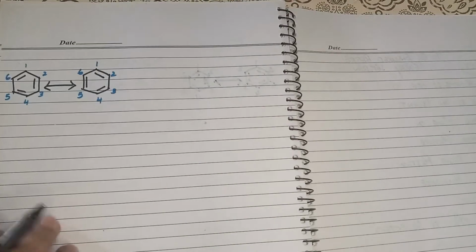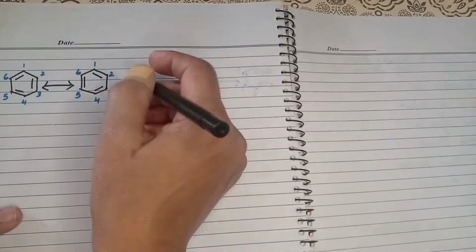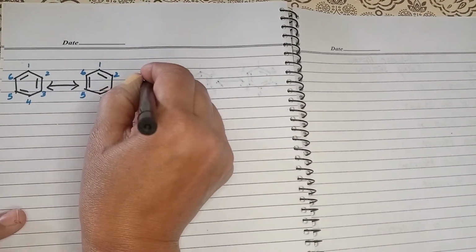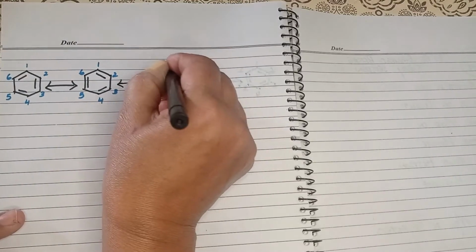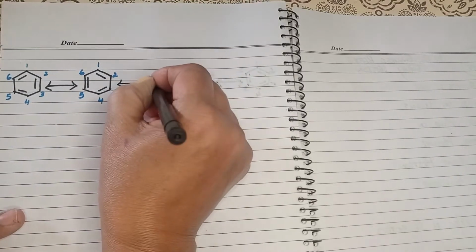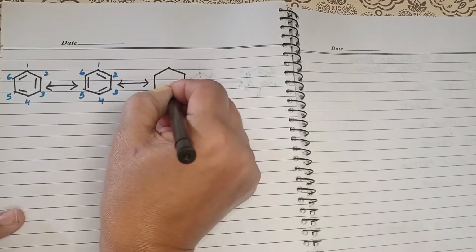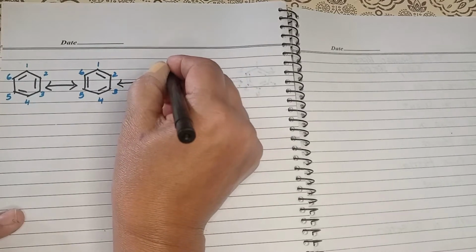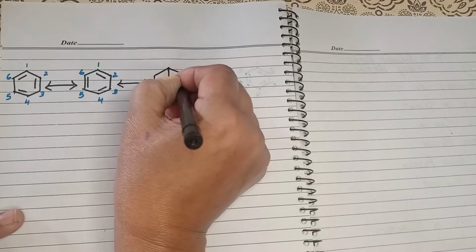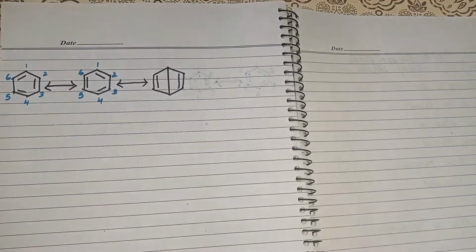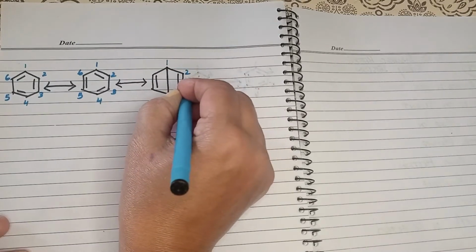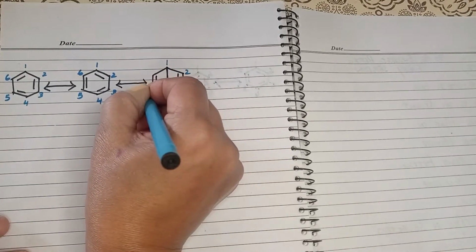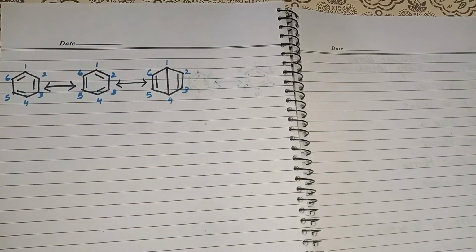Then the third resonating structure is like this. 1, 2, 3, 4, 5, 6.